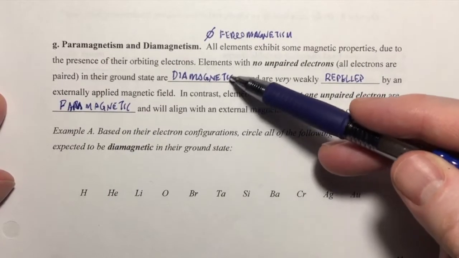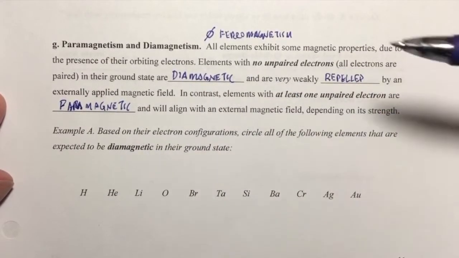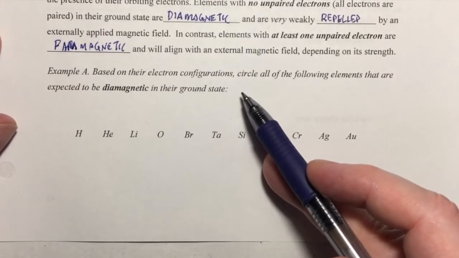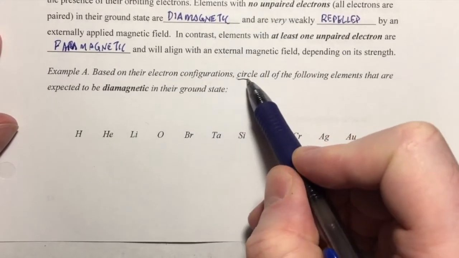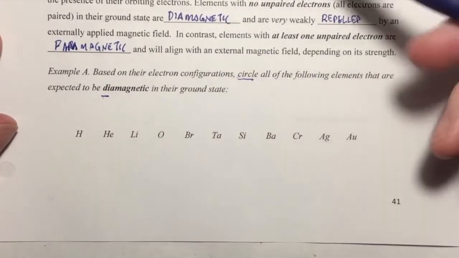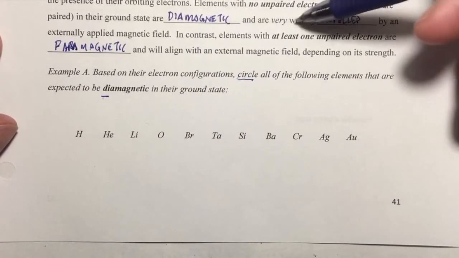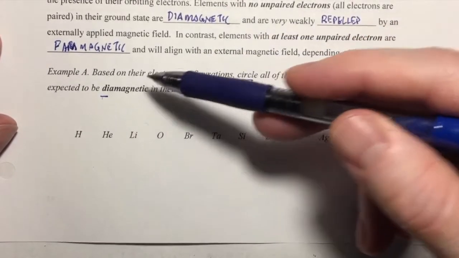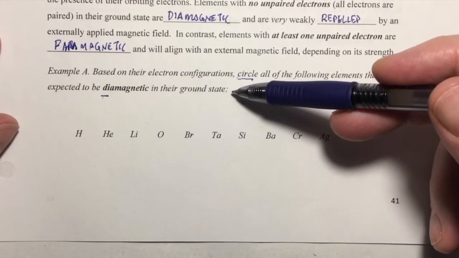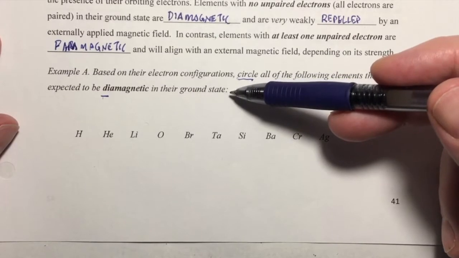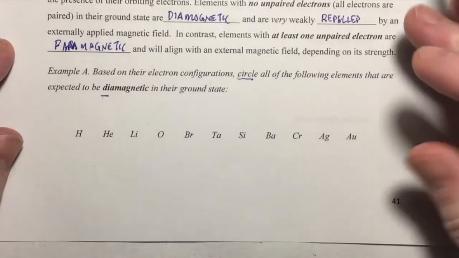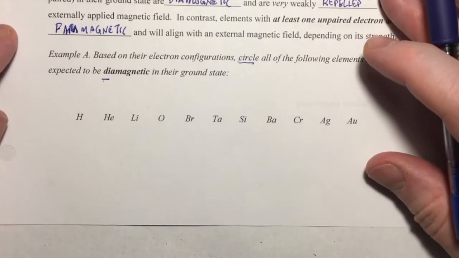So with that in mind, we have two new terms, diamagnetic and paramagnetic, and a practice problem. It says, based on their electron configurations, circle all of the following elements that are expected to be diamagnetic. Diamagnetic means what? All electrons are paired, with no unpaired electrons, in their ground state. The phrase ground state just means before electrons are promoted to some excited state, so it is the electron configuration that we normally write. We're looking for elements where the electrons are all paired up.